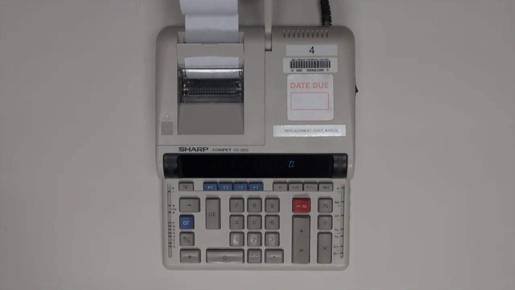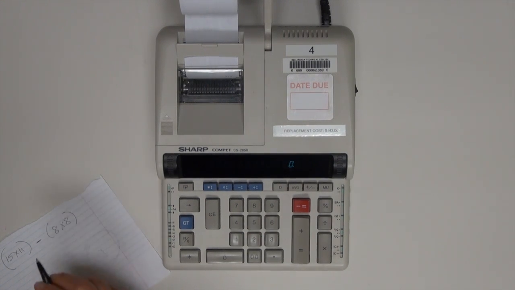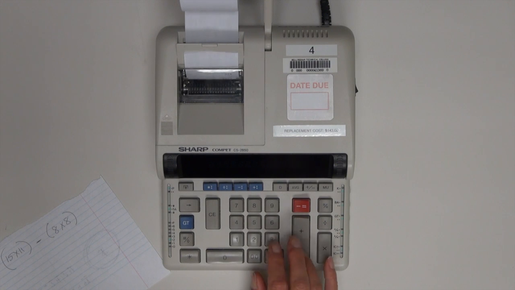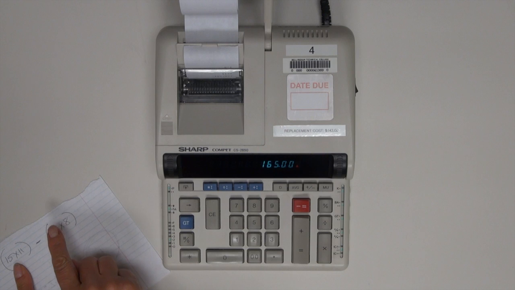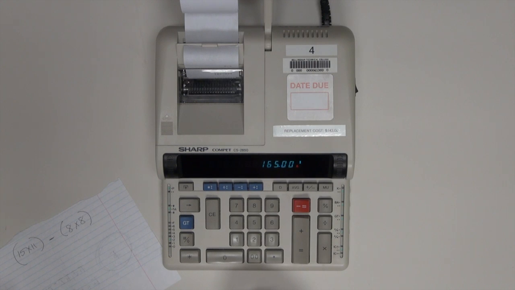So we have this problem. We want to take 15 times 11, subtract that from 8 times 8. So what we're going to do is first key in the multiplication problem 15 times 11. We're going to get that answer. Now that positive answer is going to need to be combined with this negative answer. So I'm going to put that answer into memory using the plus I key.